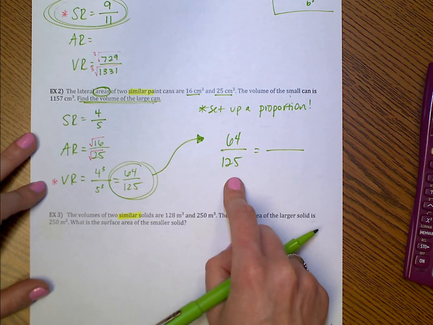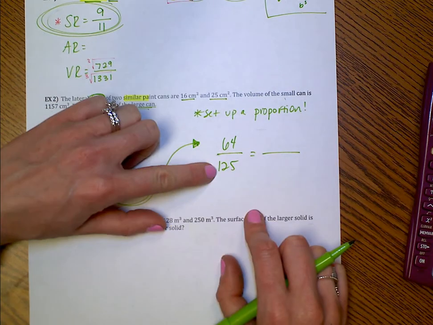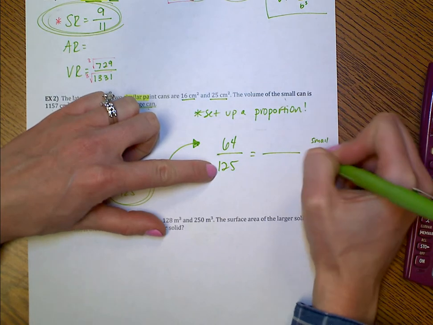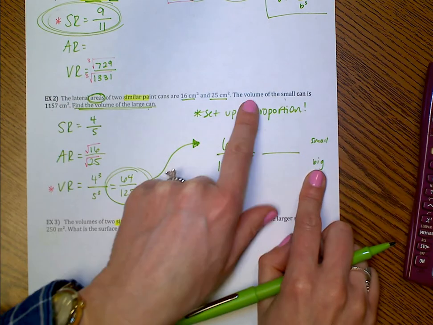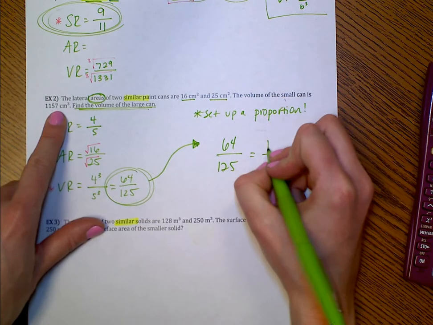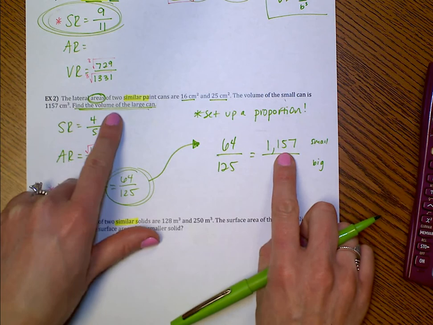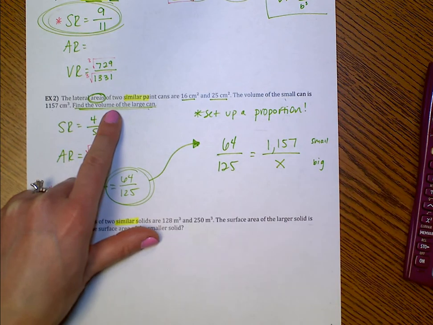Now be consistent. I did the small number over the big number. So over here, I need to do the small over the big as well. And they told me the volume of the small can is 1,157. So put that on top. We don't know the volume of the large can, so put X on bottom.